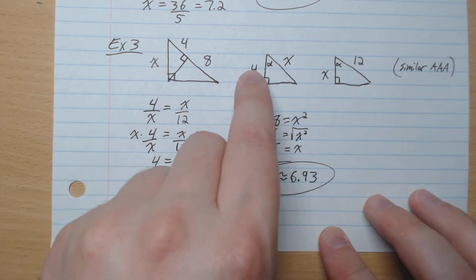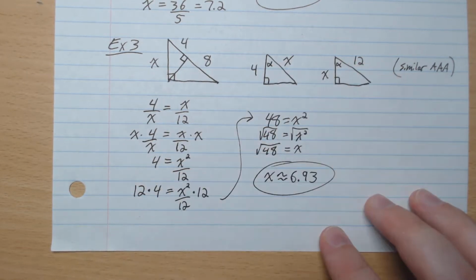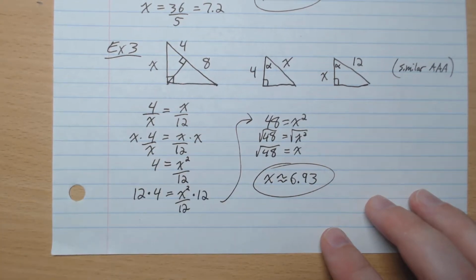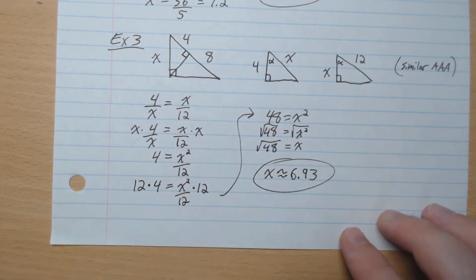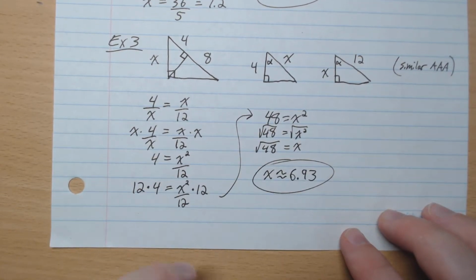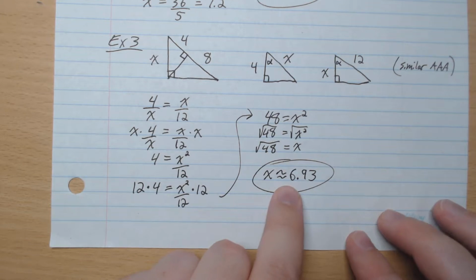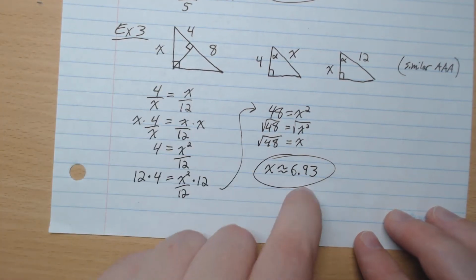So what we have here is 4 over x equals x over 12. So now we're going to go times x to both sides. So we got 4 equals x squared over 12. Times 12 to both sides. So we got 48 equals x squared. Square root both sides, taking only the positive value of plus or minus, because we only have positive lengths here. And so x equals root 48, and so that's approximately 6.93. So x is approximately 6.93.